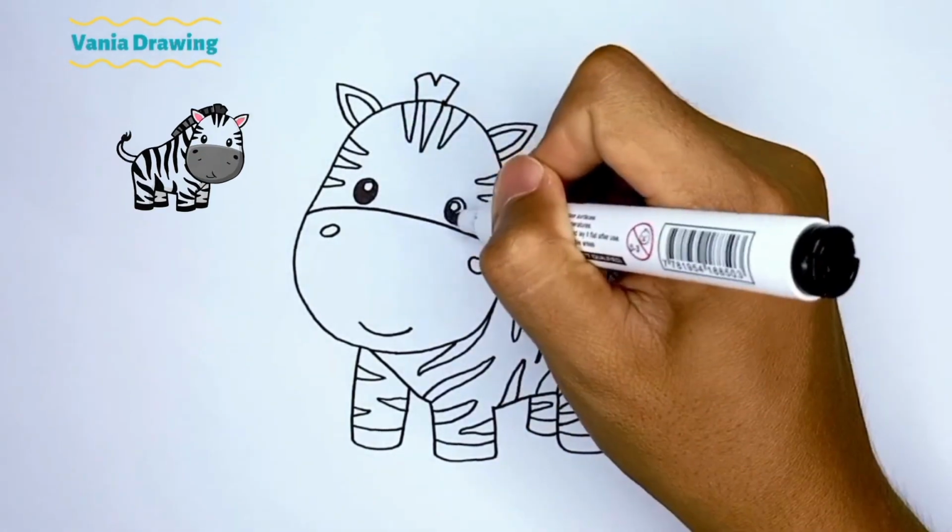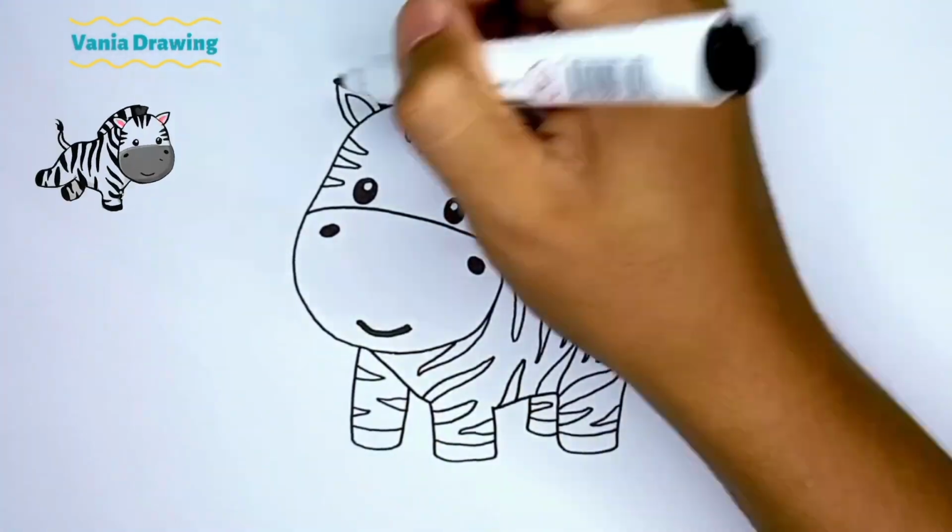Next, use a big marker to make the lines nice and bold.